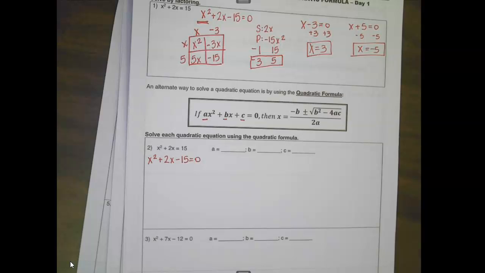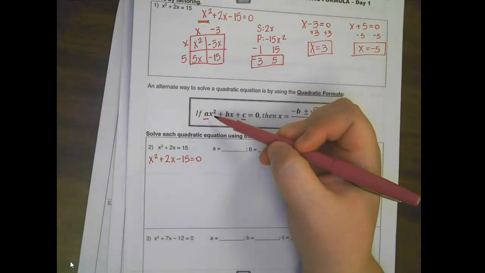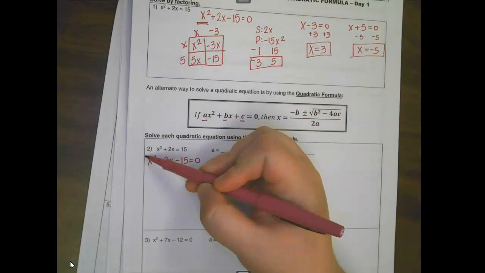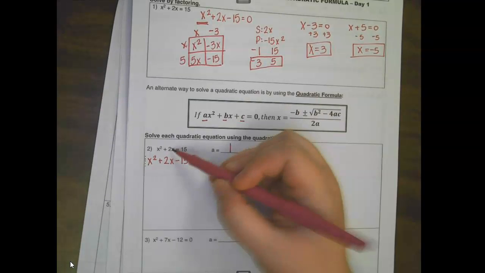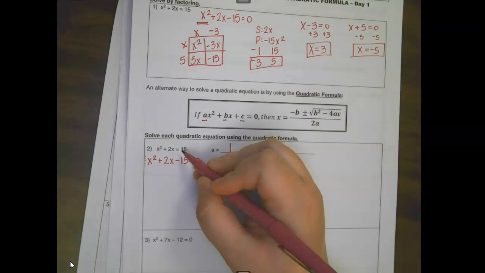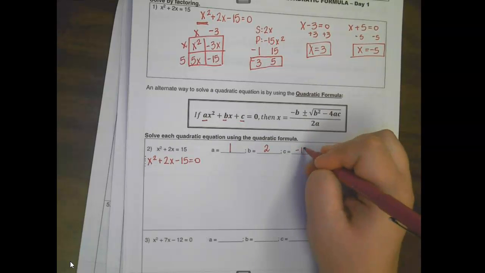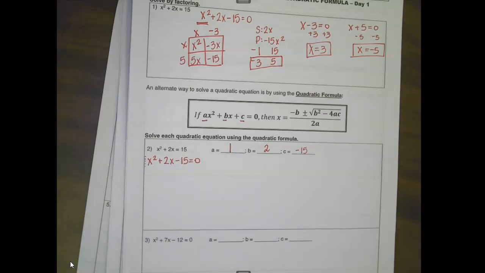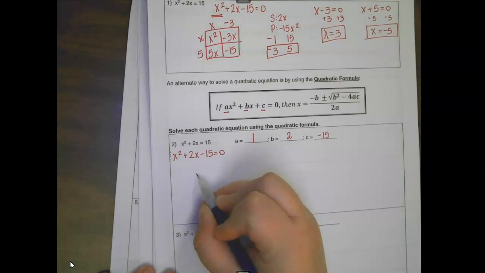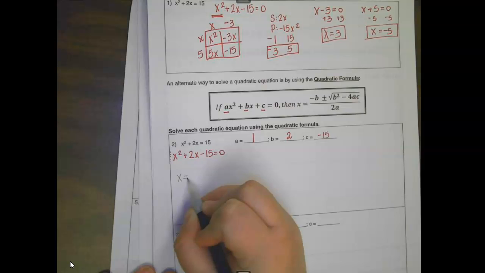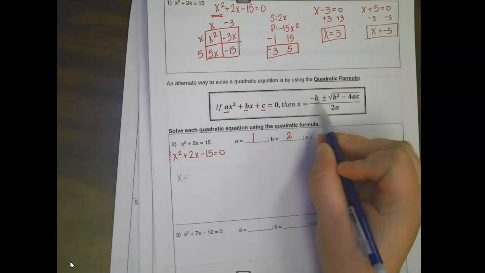All right. So a is the coefficient for x squared. And remember, there's an imaginary 1 here. So my a is 1. B is 2. And c is negative 15. So now I'm going to take that formula and switch to pencil, just because I don't want to make any mistakes. So x equals minus b. That means the opposite of the b.